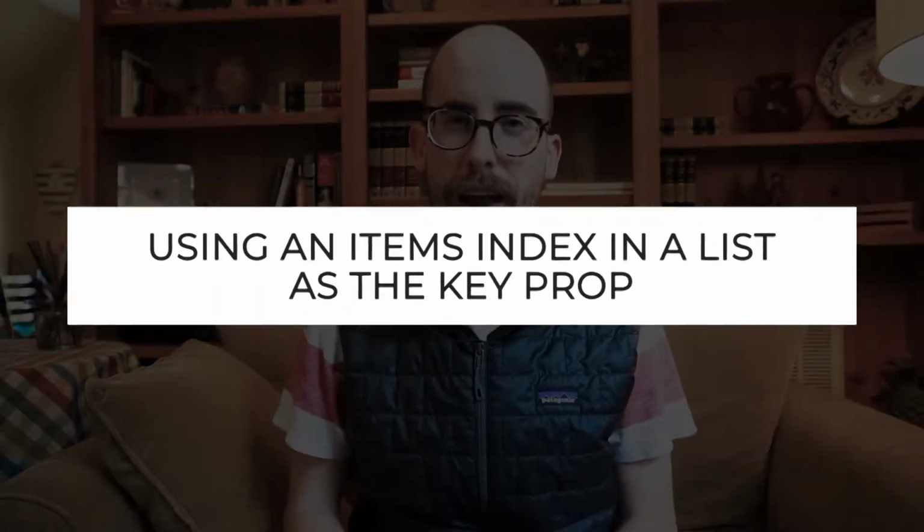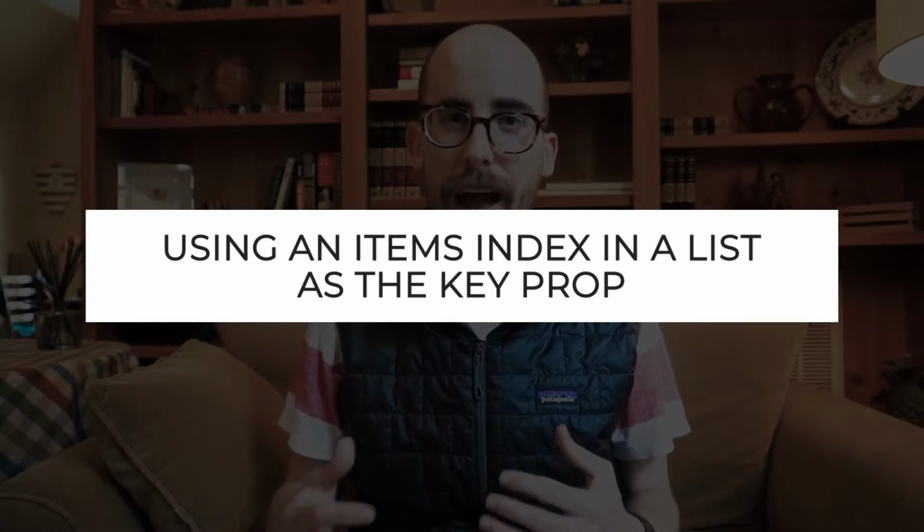By the way, these aren't errors that, like, blow up your app. They're more the types of things that tend to fail silently. And so knowing why that happens is going to go a really long way in helping you avoid these things altogether. So the first error or mistake is using an item's index in a list as the key prop.